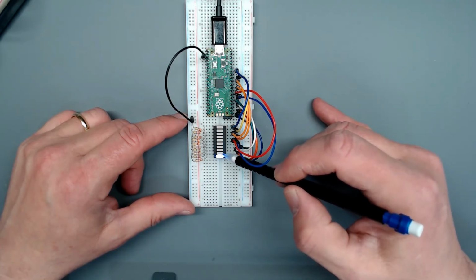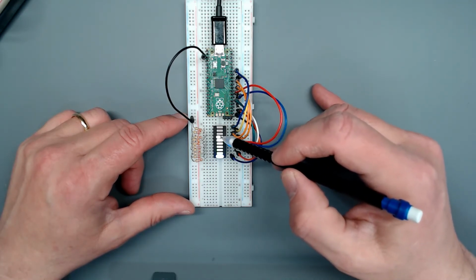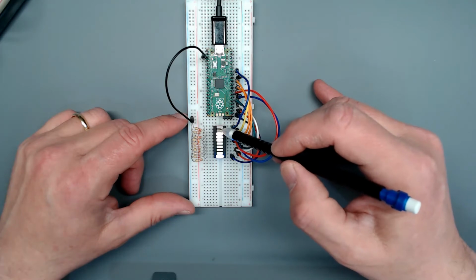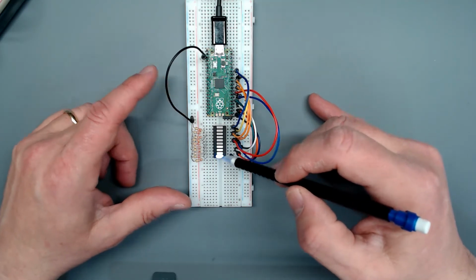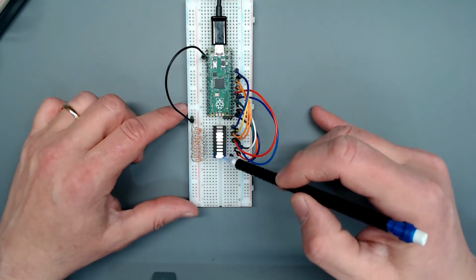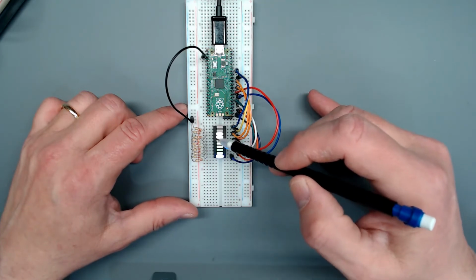And each one of these LED segments is individually controlled, so we can set each one on however we want to. So we don't really need to use it in a sequential order as I'm showing here.